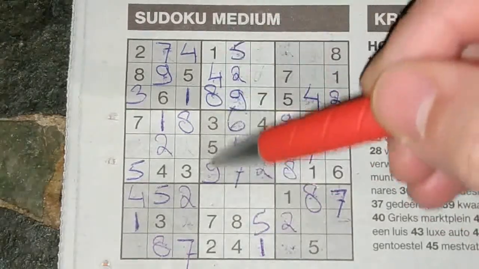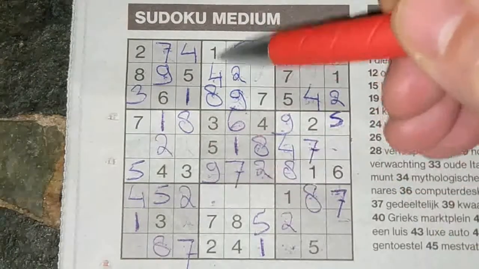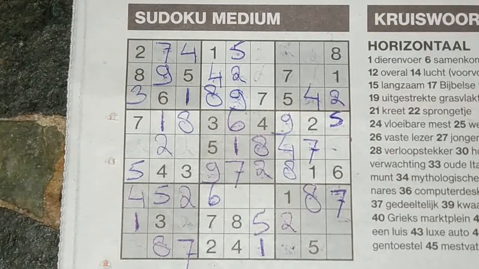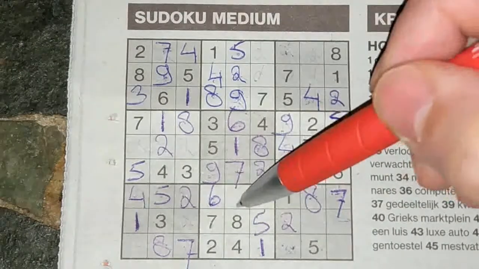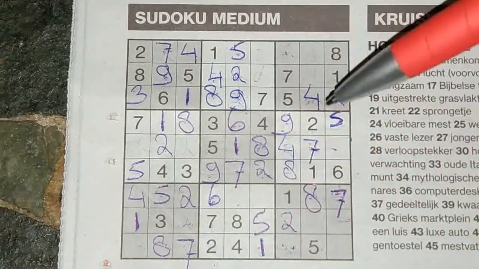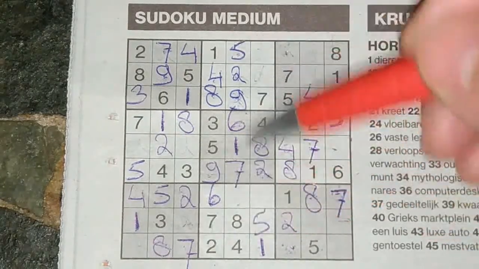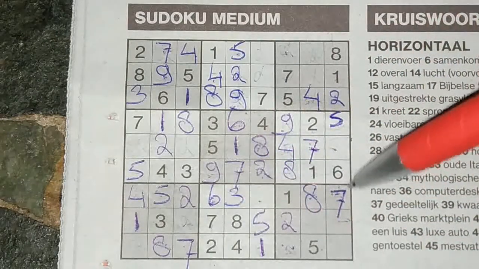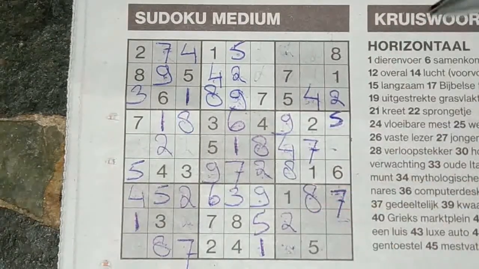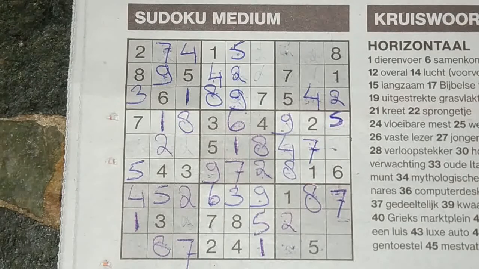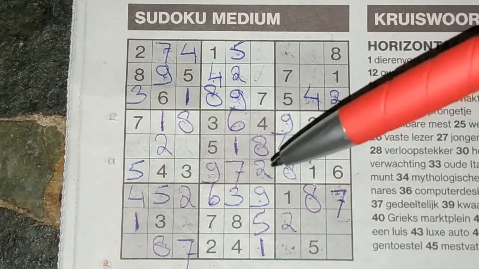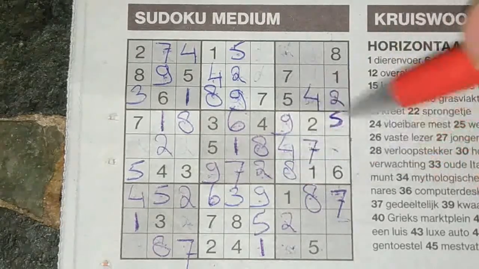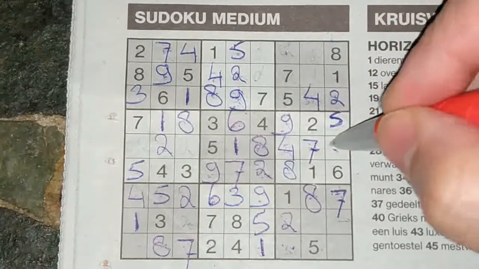1 box left in this column for the number 6, I believe. Yes, 6 is missing. 1 box left in this middle column for the number 3. Yes. 1 missing number in this row for the number 9. Then 1 box left for this big square for the number 3.